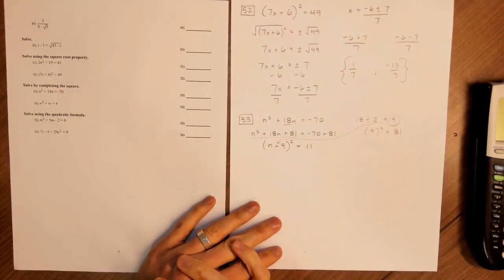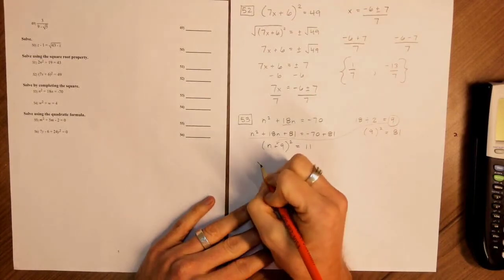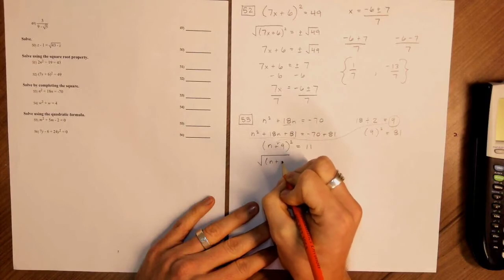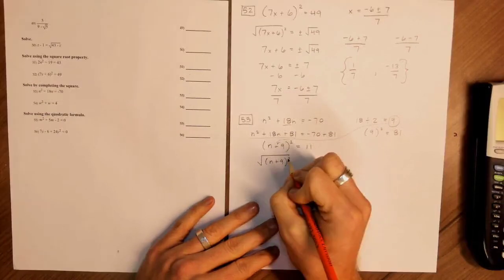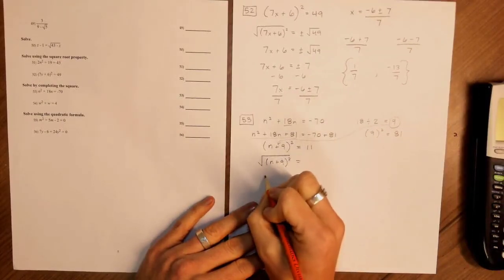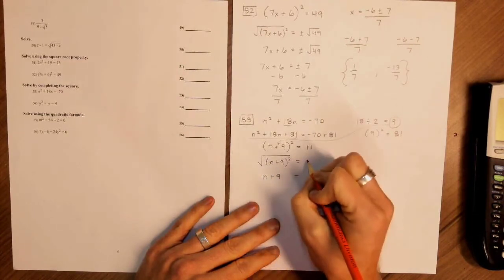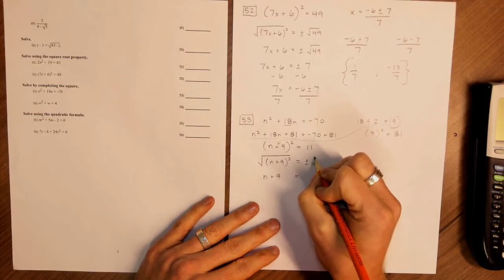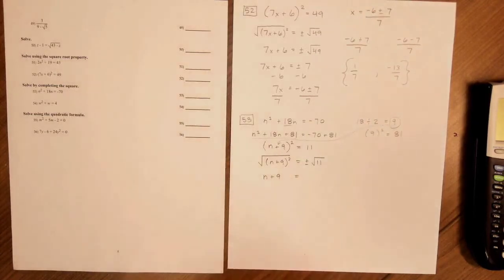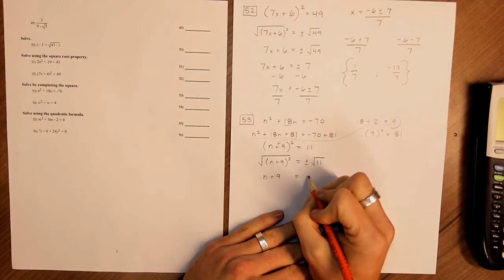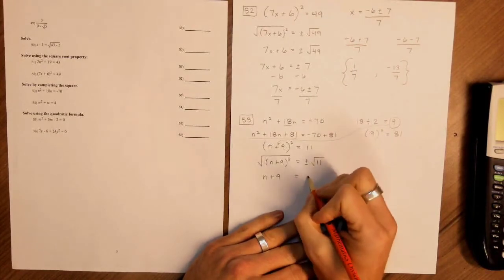Now from here we're going to take the square root of this. What that does is make that turn back into n plus 9. Remember, we get the plus or minus version of this. That's the plus or minus square root of 11, and we can't really simplify that any further.